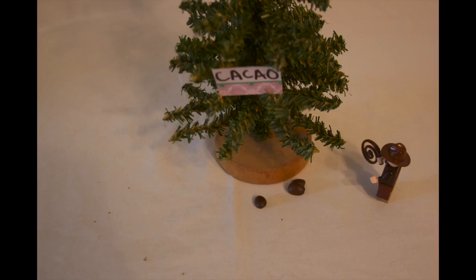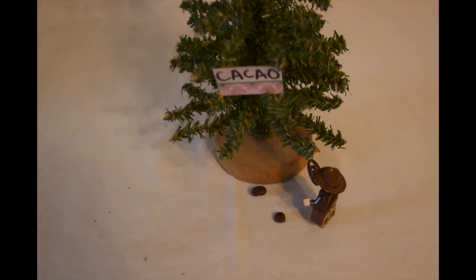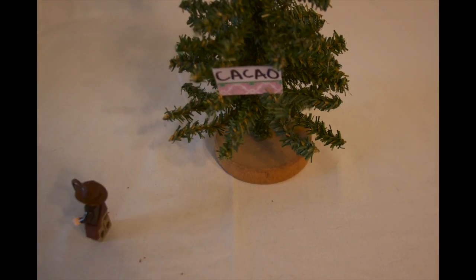So while cocoa is very affordable to us here in America, the average cocoa farmer in Africa only makes about $2 a day, less than $2 a day usually. Just so we're clear, that is not the Indiana Jones Lego figure, that is a native cocoa farmer.